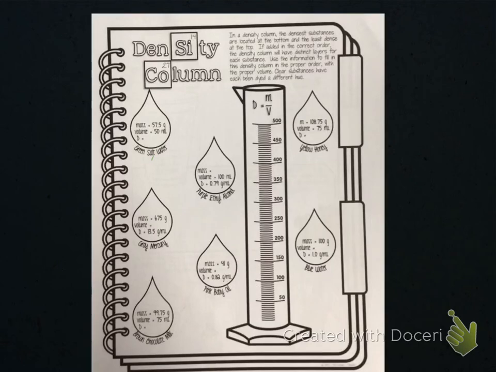Okay, so for this activity, you are not only going to be calculating density, mass, or volume, you are going to color each substance and fill up this graduated cylinder according to the densities. So let's read the directions first.